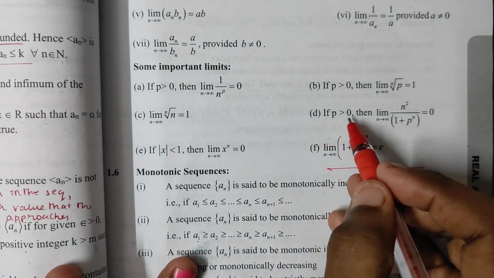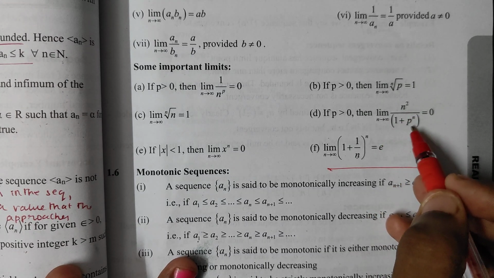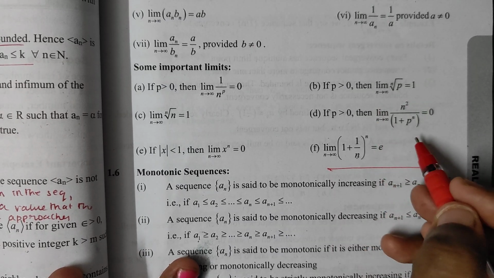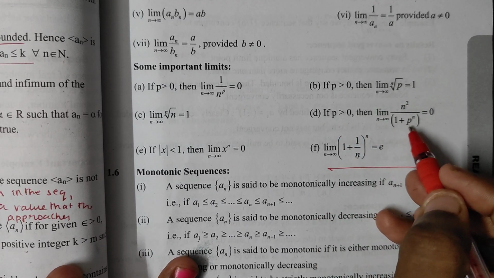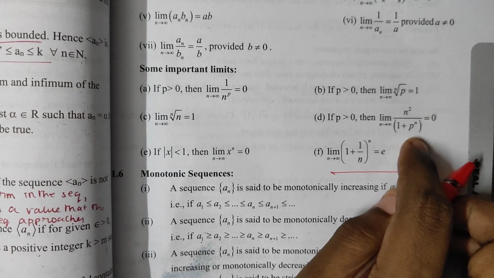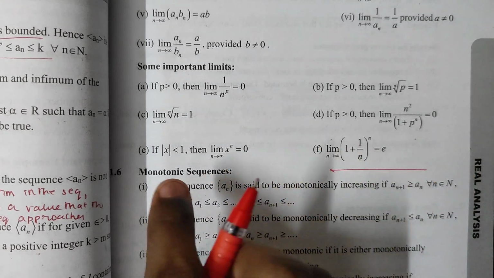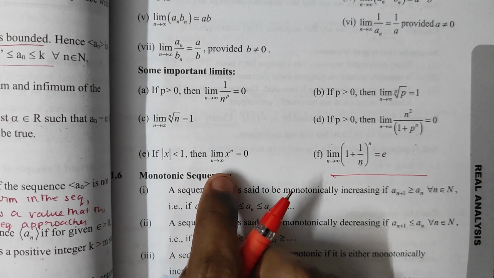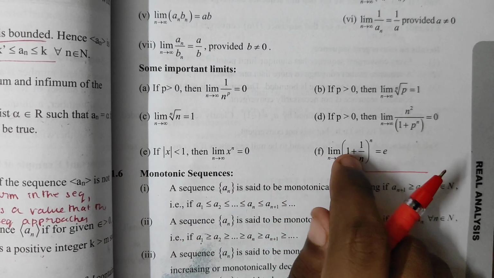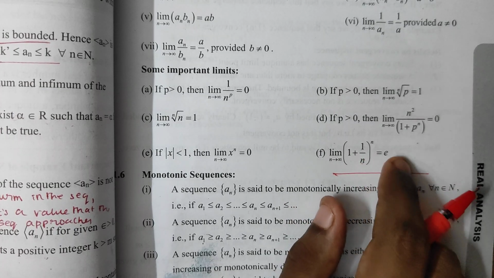Okay, then if p is greater than 0, limit n tends to infinity, n squared divided by 1 plus p power n is equal to 0. If this kind of a problem exists, when the value of p is greater than 0, this value is said to be 0. If modulus of x is less than 1, limit n tends to infinity, x power n is equal to 0. Then limit n tends to infinity, 1 plus 1 by n to the whole power n is equal to e.